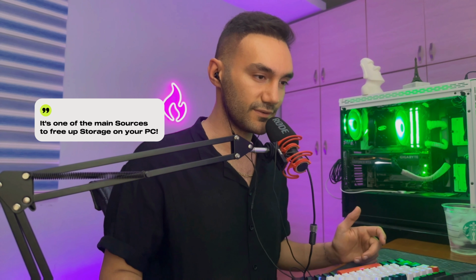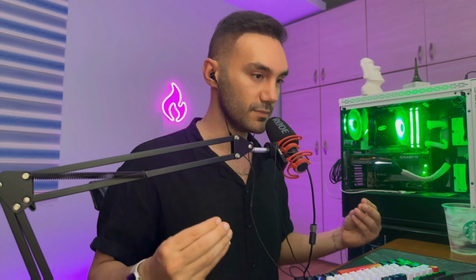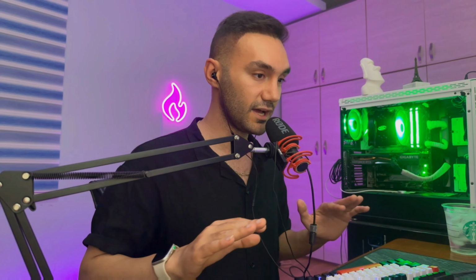He said it's one of the main sources to free up storage on your PC. So I proceeded, downloaded it, and freed up some storage on my PC. Butter smooth. I need to confess, I did not think it would be as smooth as it was. So here I am. I thought to myself, why not make a tutorial on it?